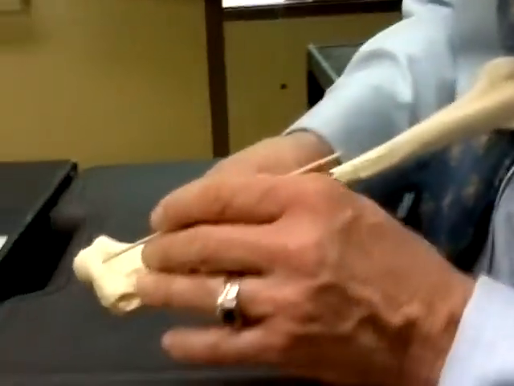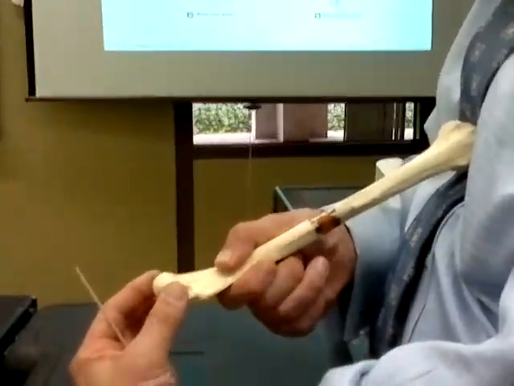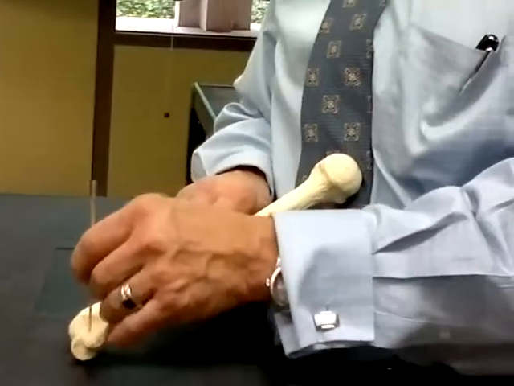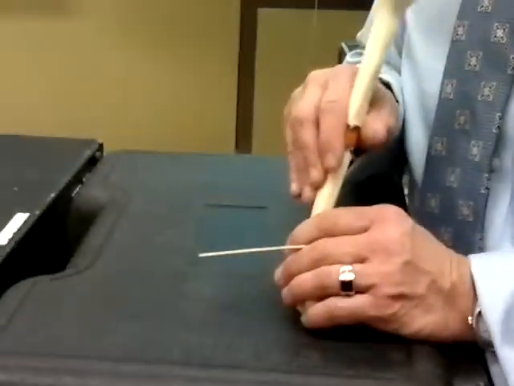The condyle has two components. One component is the trochlea. The other component is the capitulum. The two of them make up the condyle. If I turn it and you're looking at it from the posterior, that way, all right, you see the olecranon fossa. Okay, and we have an ulnar bone, please.